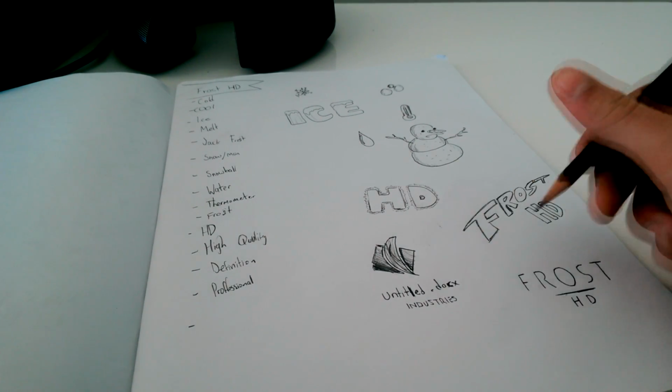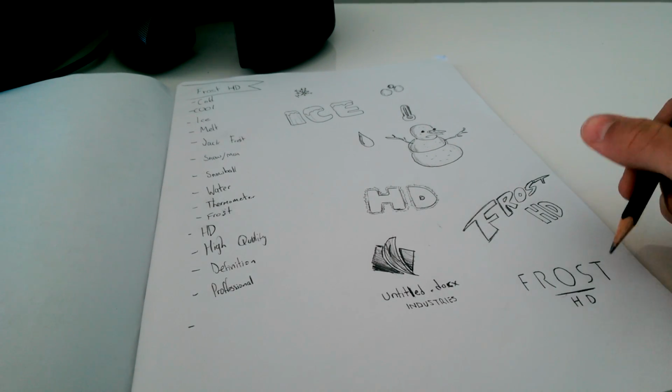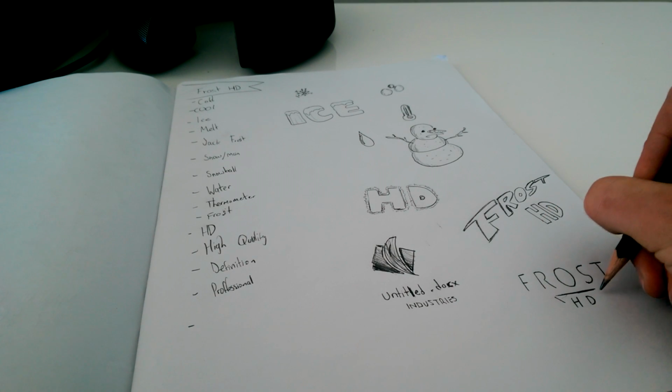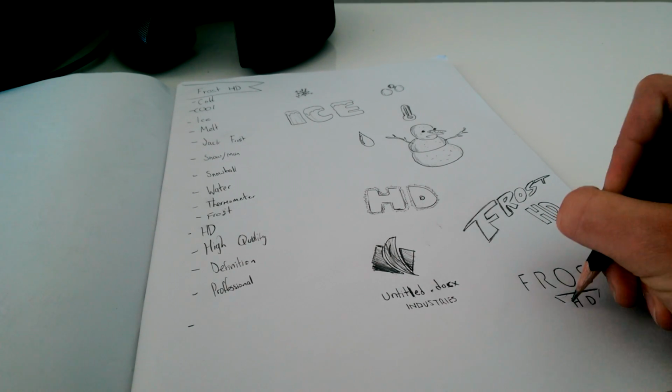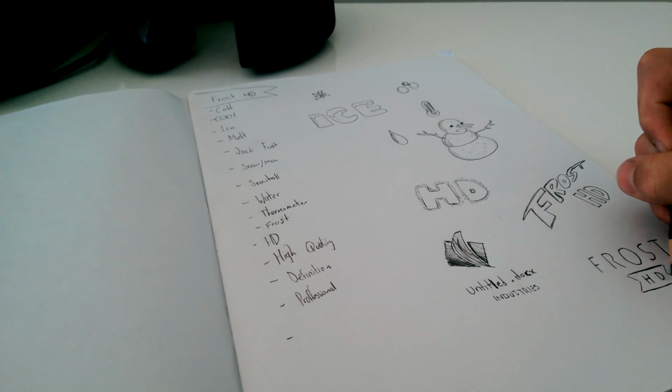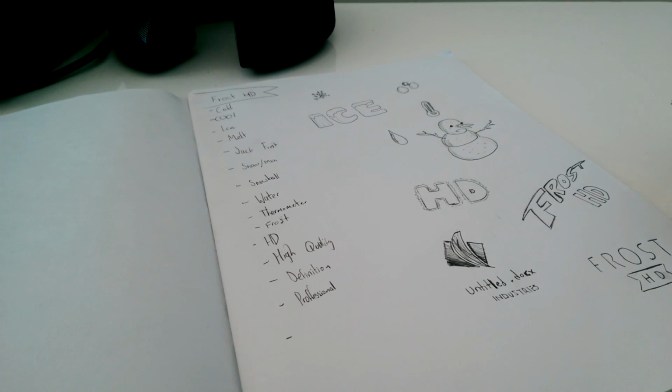So Frost, spaced out apart from each other in a very simple type font, and then just having the word HD underneath in a little flag or something. Or you can do tons of different things as well.